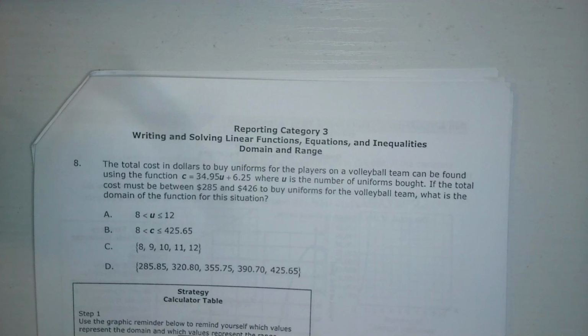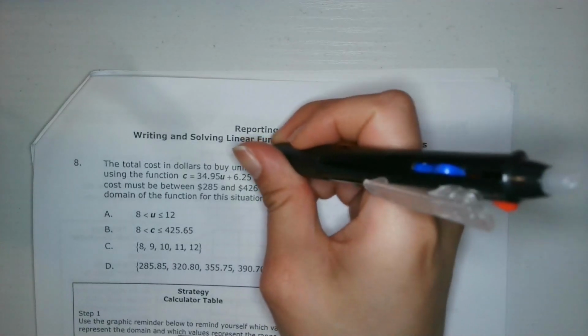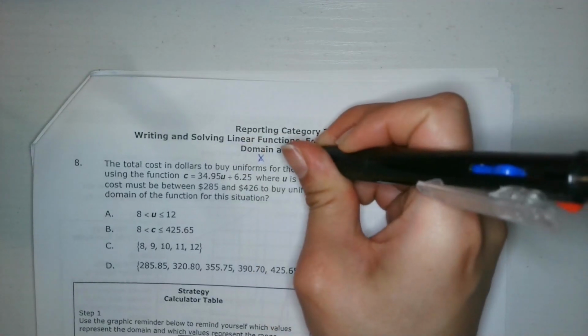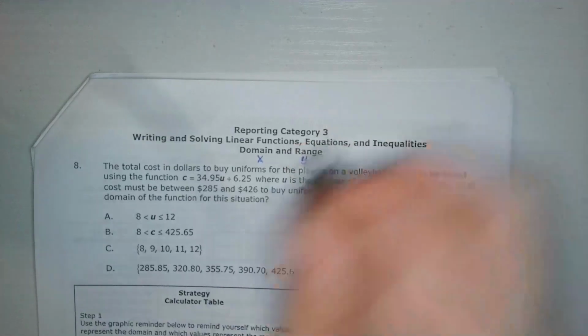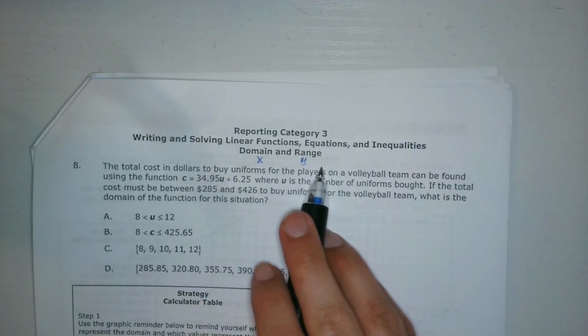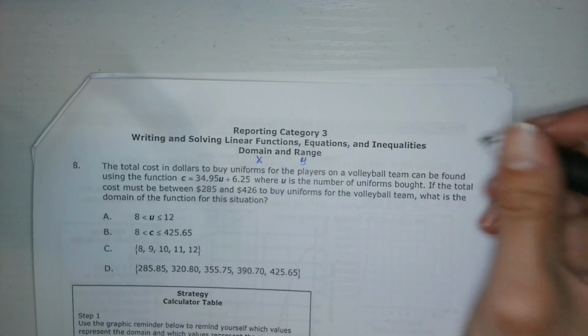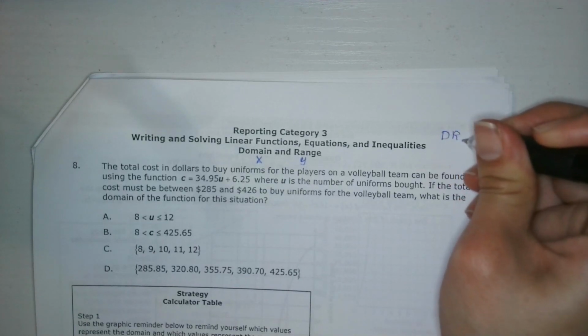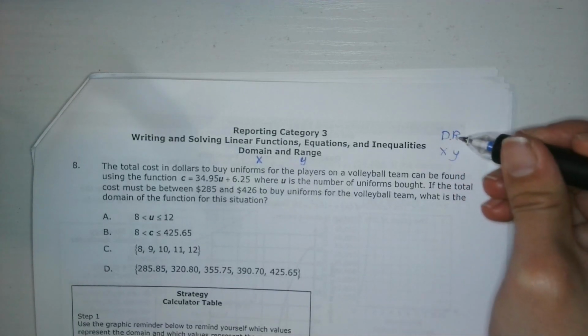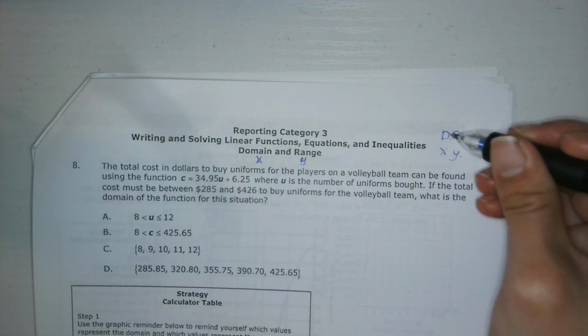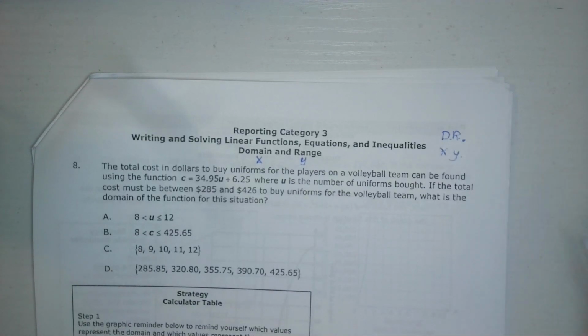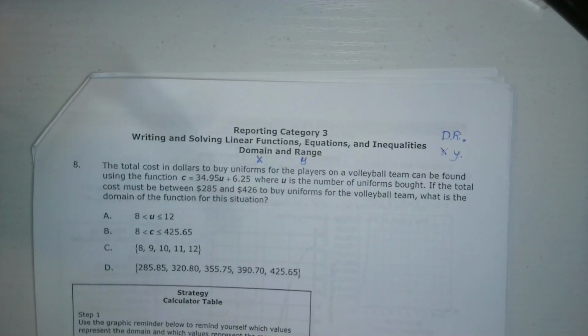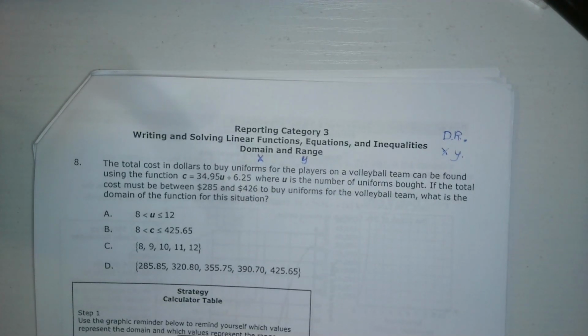let me grab my pen. Domain is X and range is Y. They're listing what are the possible X's and what are the possible Y's. And if you need something to remember, you could say Dr. X, Y. Domain, range, X's and Y's. Domain goes with X's, range goes with Y's. Alright, let me go ahead and read this to y'all, and while we read, we'll highlight things. So, I'm going to drink some water, and we'll get started.